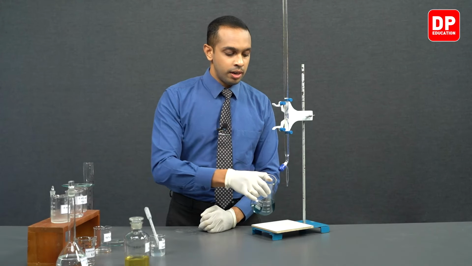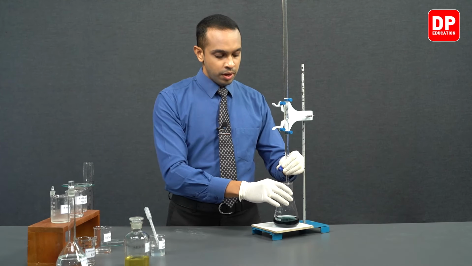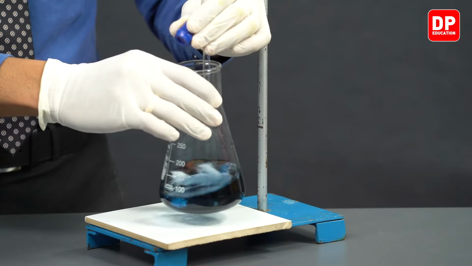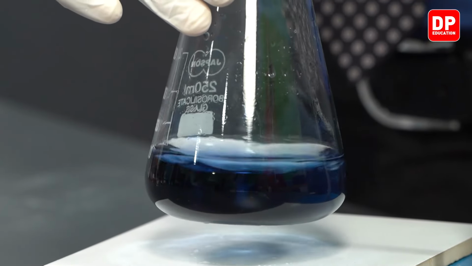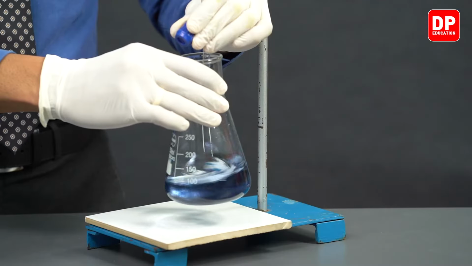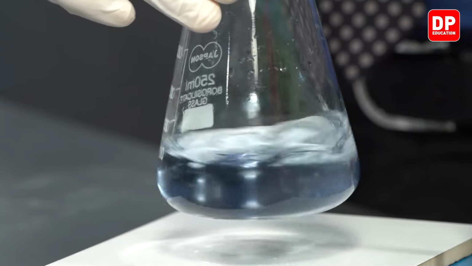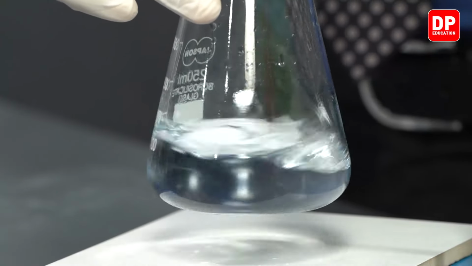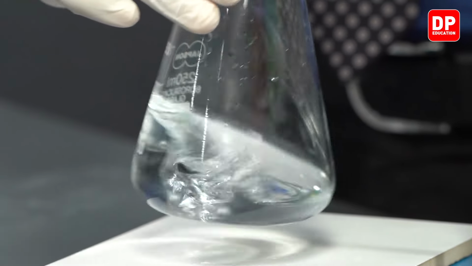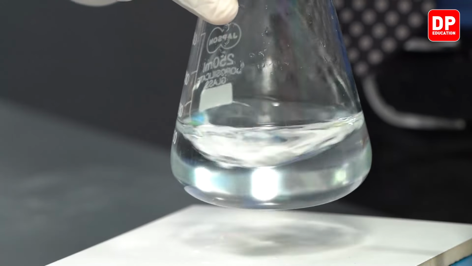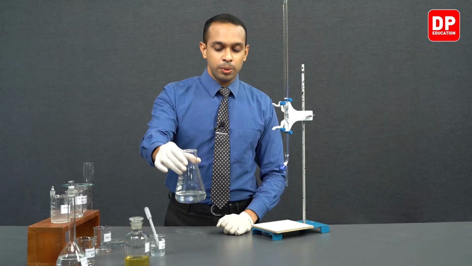And you can observe the blue-black color upon addition of the starch indicator. And now we are adding sodium thiosulfate until the blue-black color completely disappears. So with just one more drop, the blue-black color will completely disappear. Just slight, yes, now the color of the solution is colorless. Actually, the blue color of the solution is completely gone now.